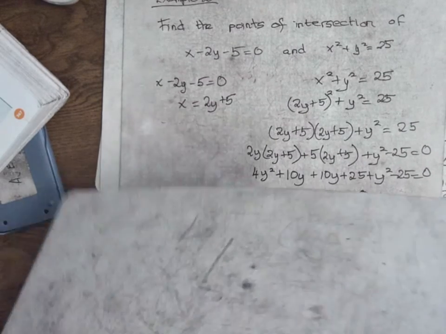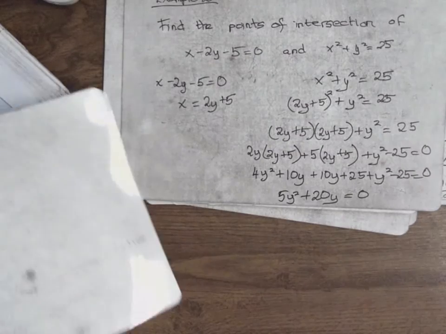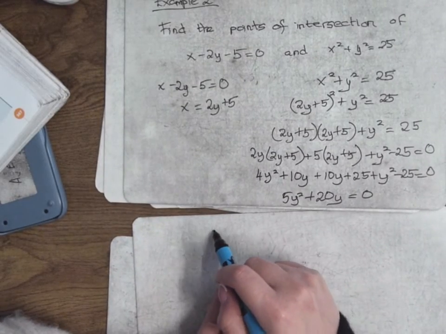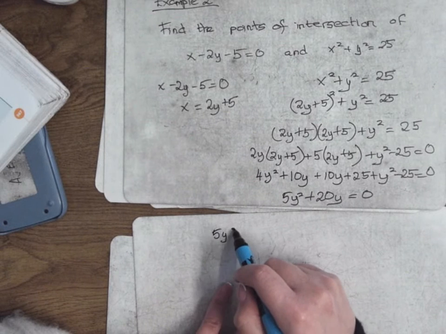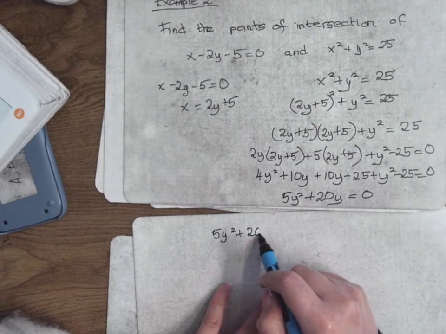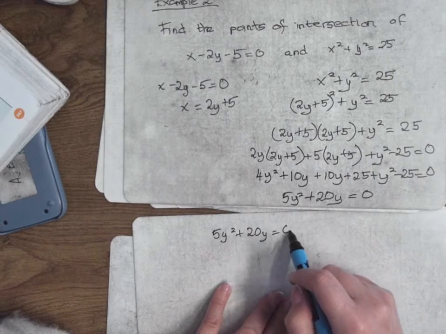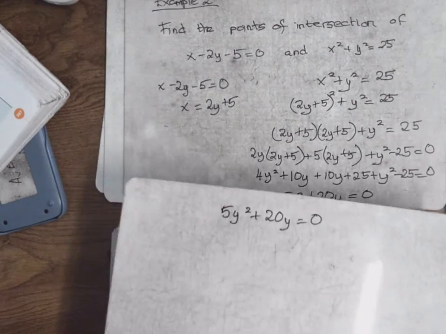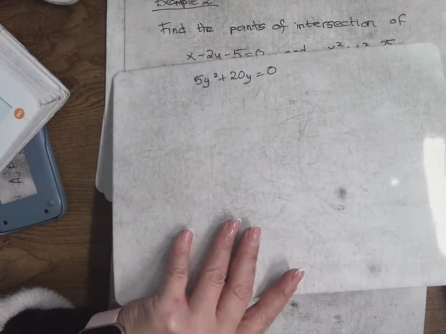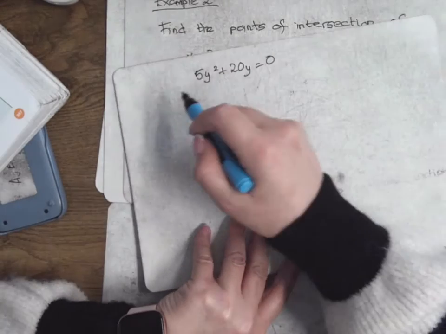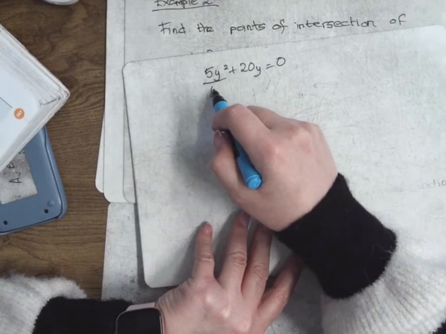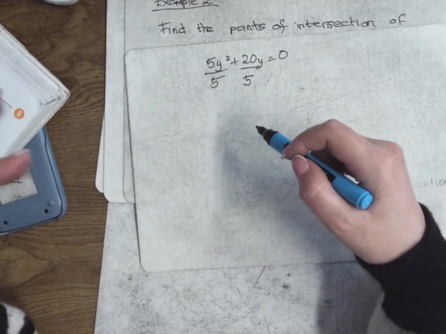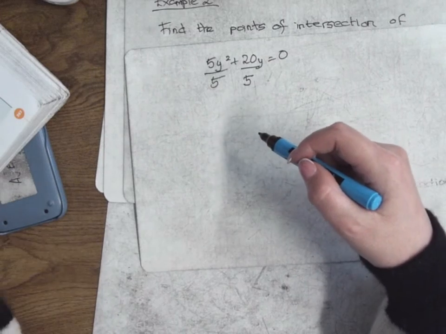Right, okay, so if you're using the minus b formula, off you go. Right, if you like to factorize, I'm going to make life easier for myself. I'm going to divide everything by 5. Right, okay, so I'm going to divide each one by 5. If you want the minus b formula, a is 5, b is 20, c is 0.